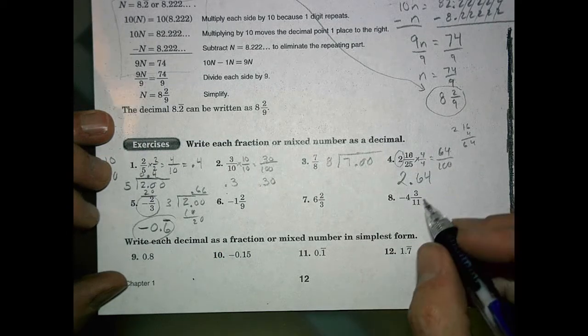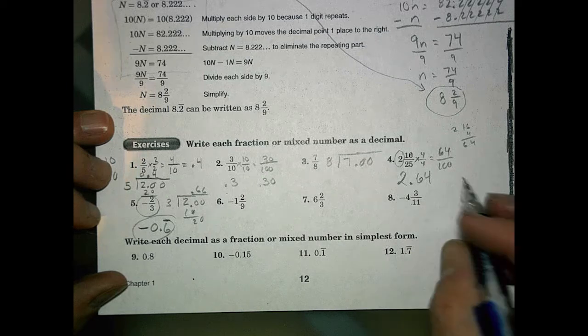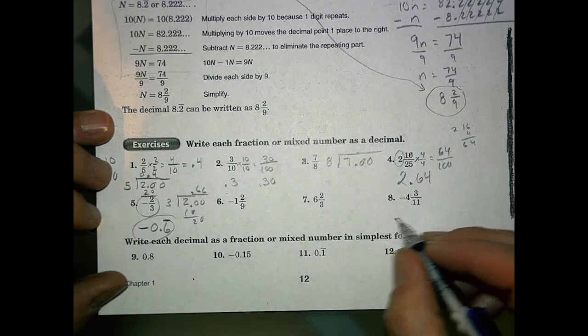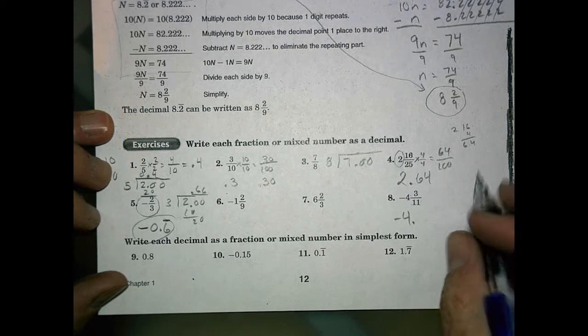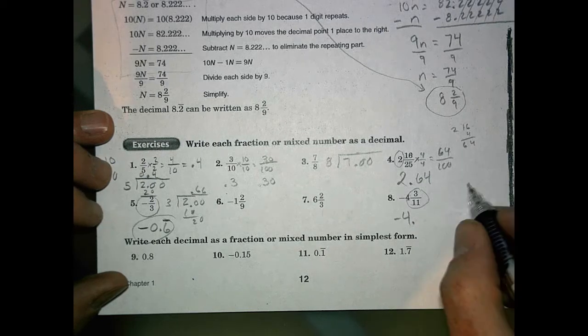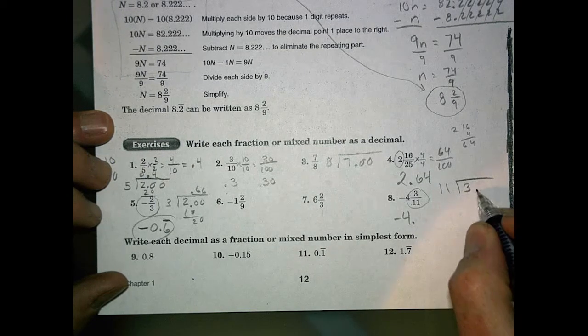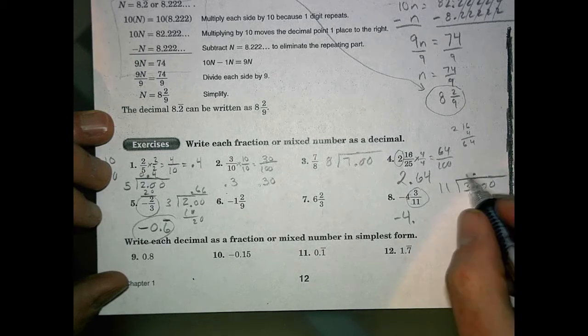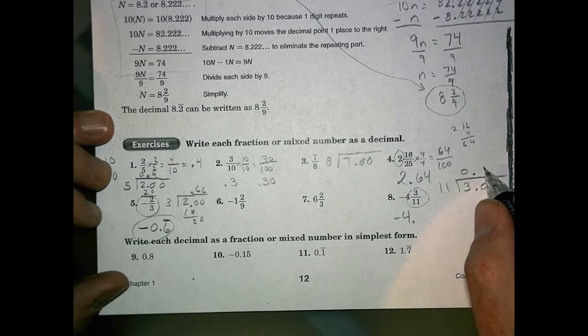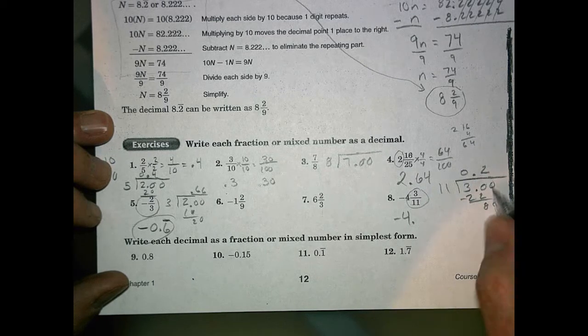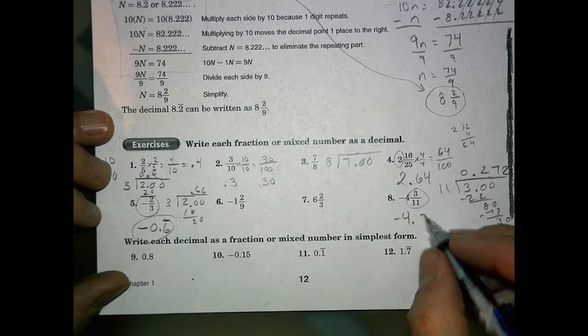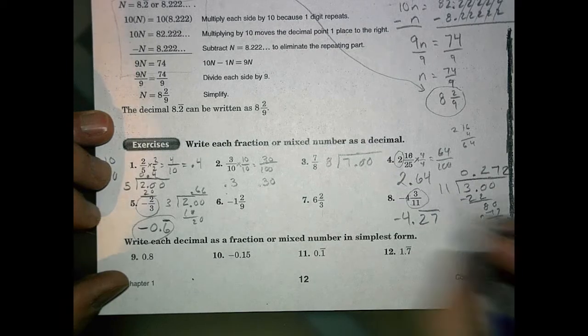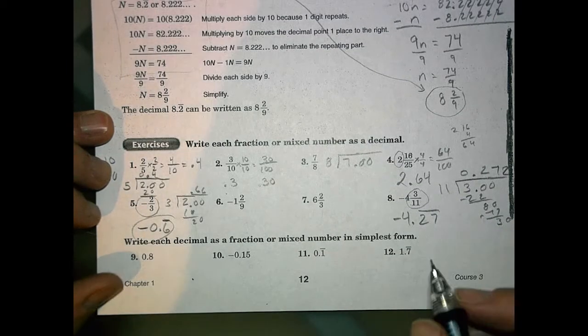Alright, and then let's take a look at this guy here, same idea. Here I have -4, it's going to be right there, but then I need to do the 3 divided by 11. So here's 3 divided by 11. 11 goes into 30 2 times, 22. Subtract, 11 goes into 80 7 times, or 77, and then we're back to 3, and we're going to get a repeating decimal there. So we have 27 hundredths repeating, and don't forget it's negative for something like that.